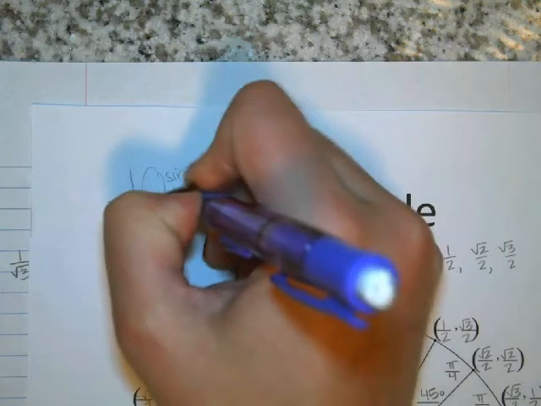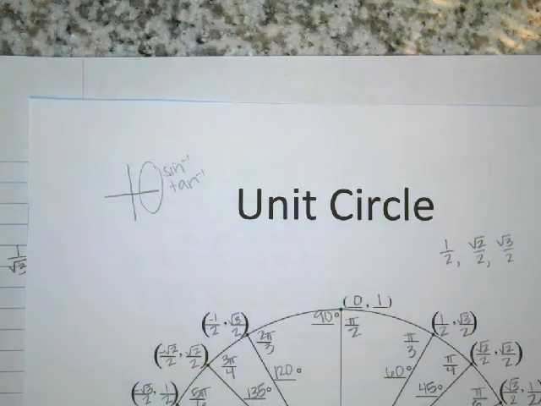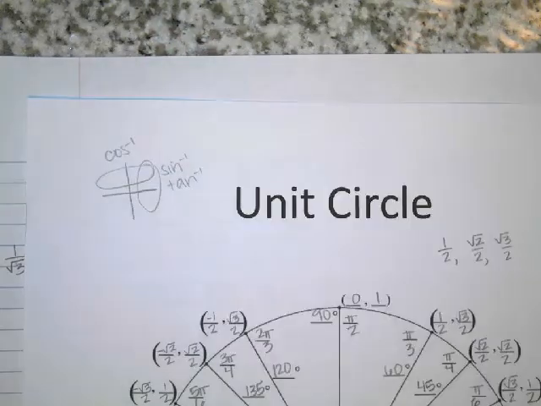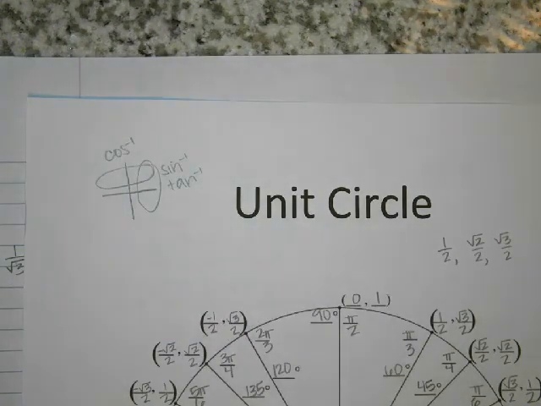I'm just going to write sine inverse and tan inverse, but we know cotangent and cosecant would be the same. If you are doing a cos inverse or a secant inverse, your answers can only be in quadrants 1 and 2. So that's the first part of it.